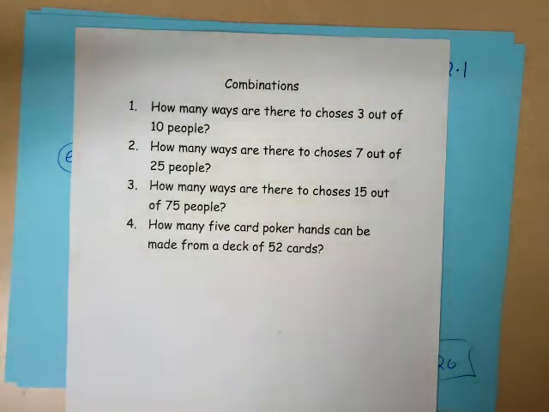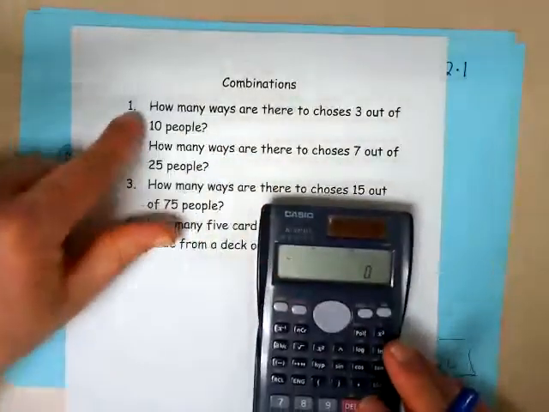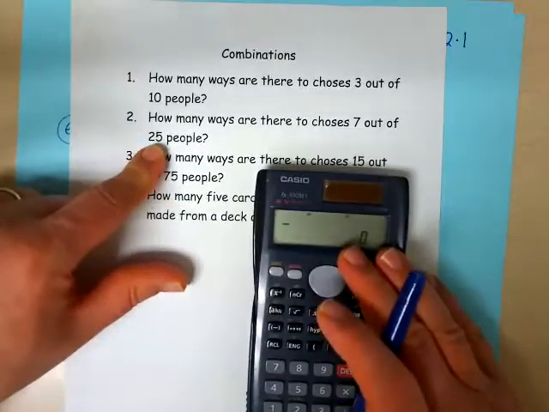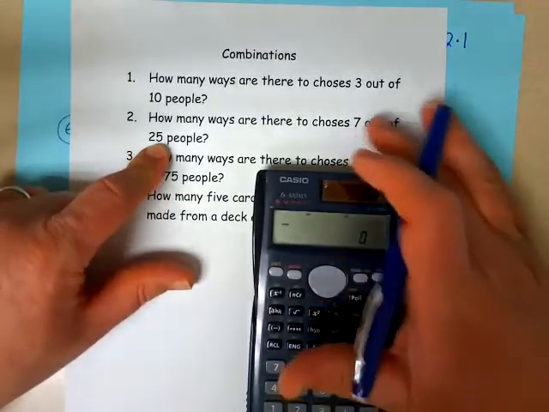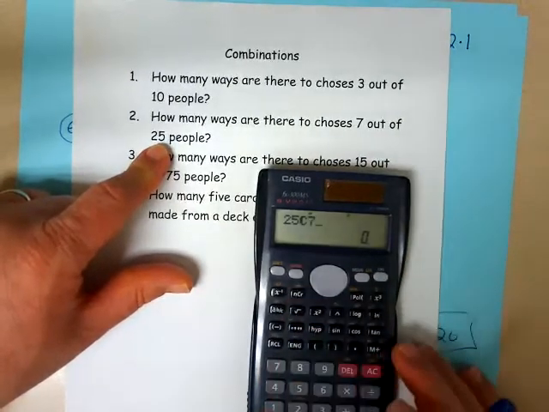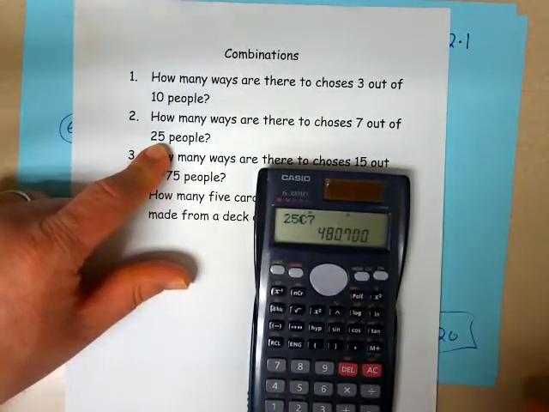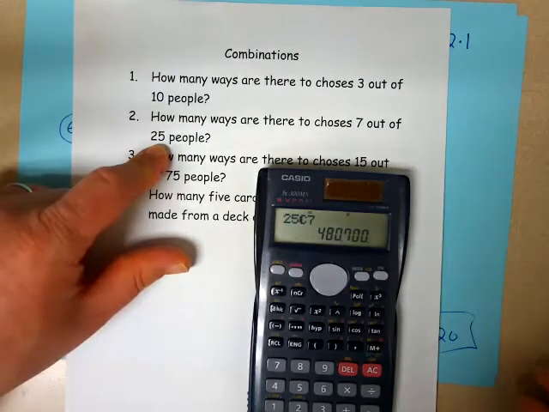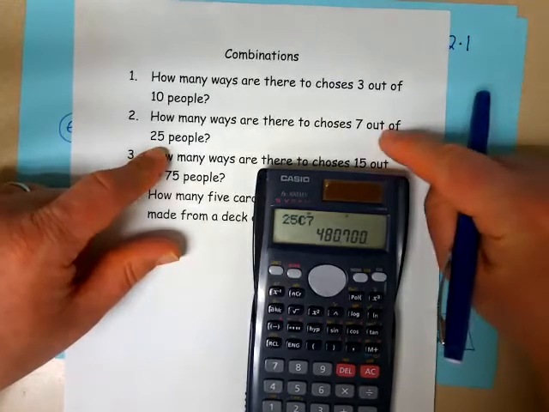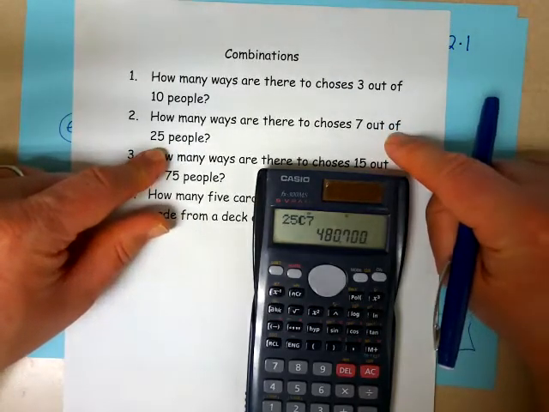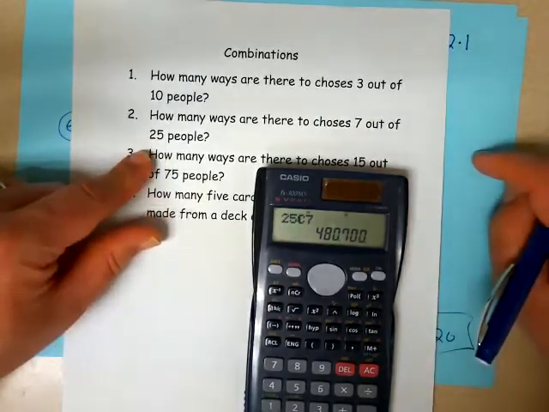Okay, so let's see how you did here. So the first one, of course, is 10 choose 3, which is 120. So this next one is 25 choose 7. So 25 choose 7, and I get 480,700. That's how many ways there are to choose 7 out of 25. Amazing.